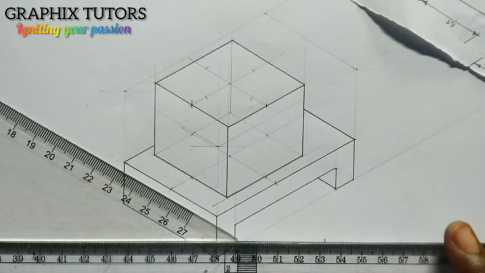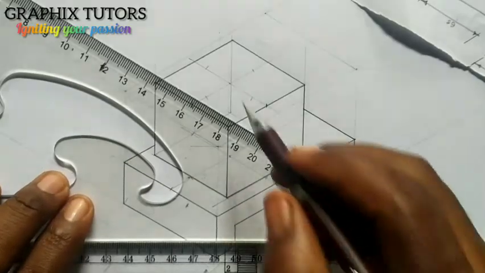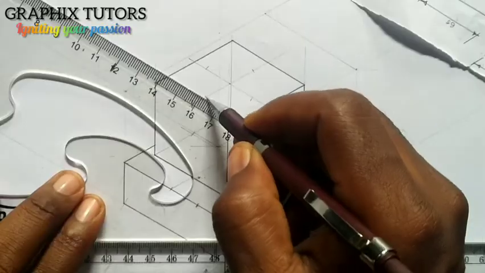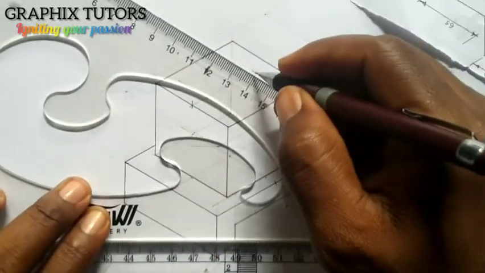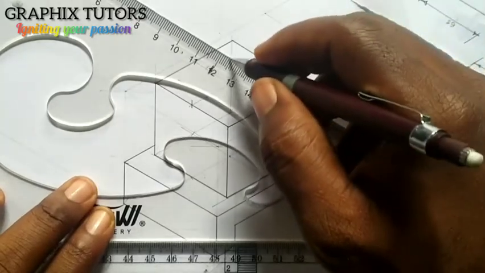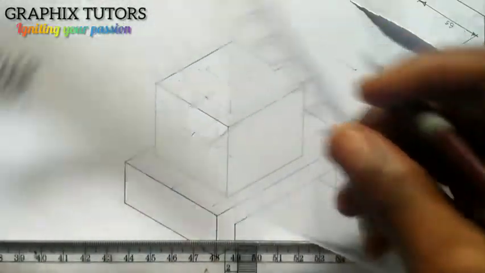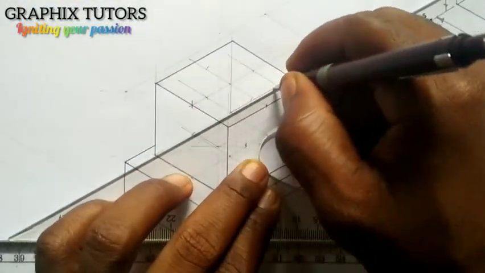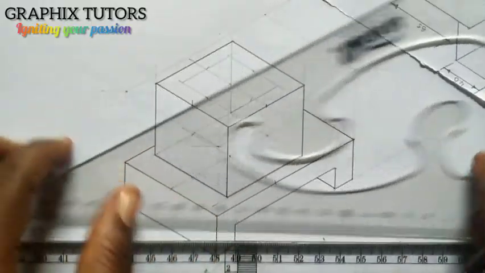So with the help of my set square placed on my T square, I'm going to move it to this point, just like I did in the previous one. I'm going to have this. And I'll call this. Have this. I'll call this, right? And I'll turn it this way to get the other part. I'll have this. I'll come here. And I'll also have this. So I've drawn this.